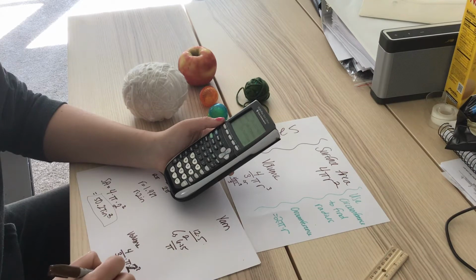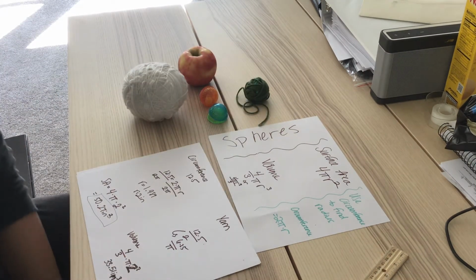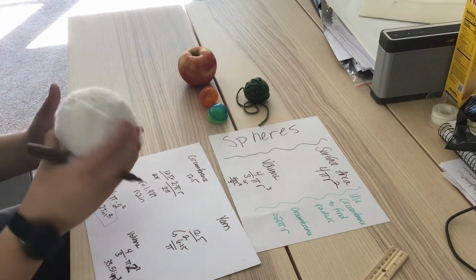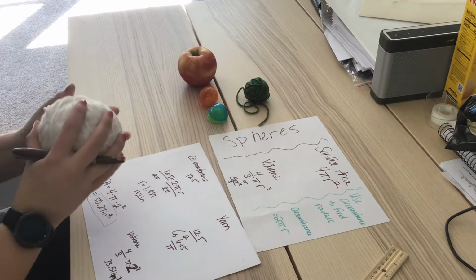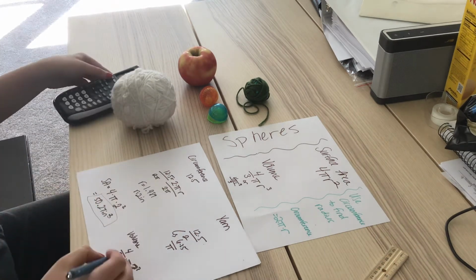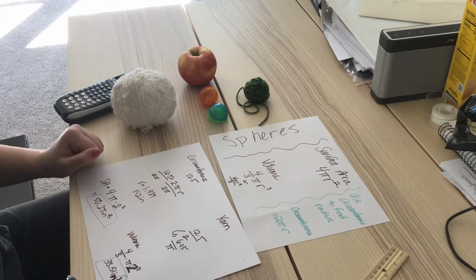This is inches cubed. So 33.51 inches cubed. I have 33.5 cubic inches of yarn here in my ball of yarn. Okay, so there's our two formulas. Make sure when you're calculating out volume, you say inches cubed, not inches squared.